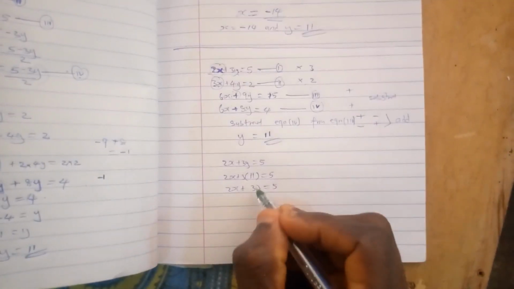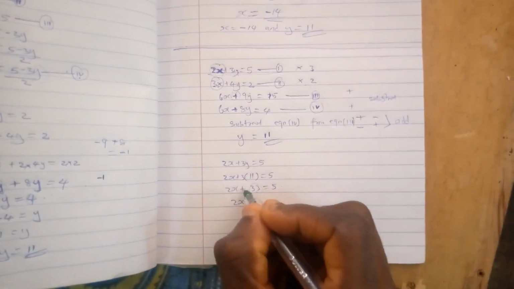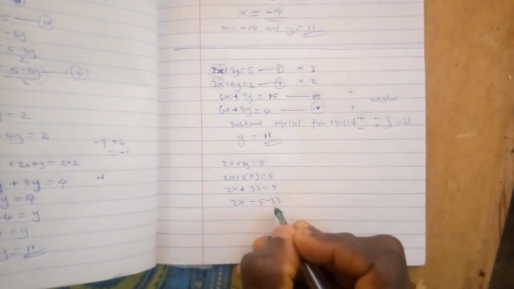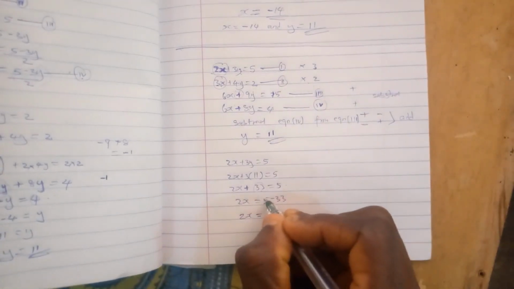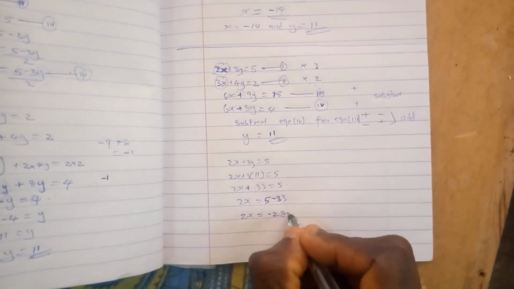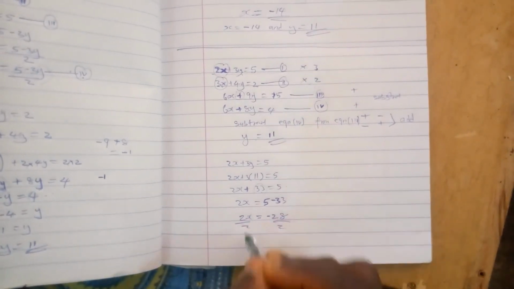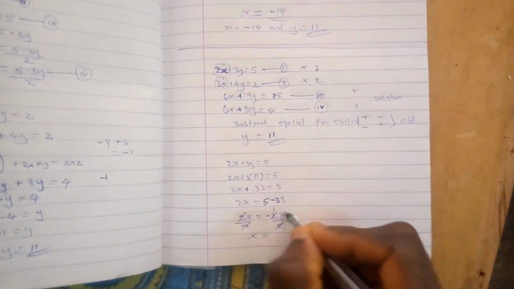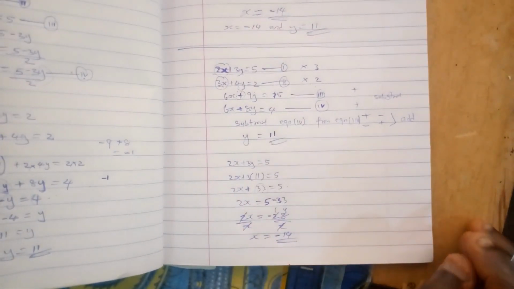Now this is changed to a linear equation. I'm going to take this to the other side. It will be 2x equals 5 minus 33. If the positive sign here goes to the other side, it changes to a negative sign. Now solving this, we have 2x equals 5 minus 33, which is negative 28. And how will I find my x? I will divide all through by 2, so that this will cancel out. I will be left with x, and 2 into 28 is 14, with the negative sign making negative 14, and that is the value of x.